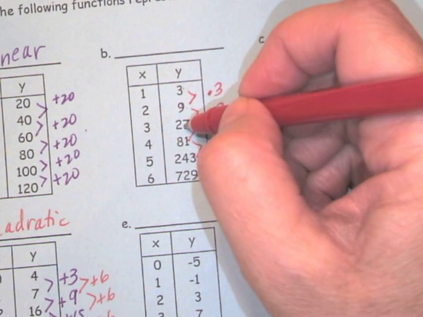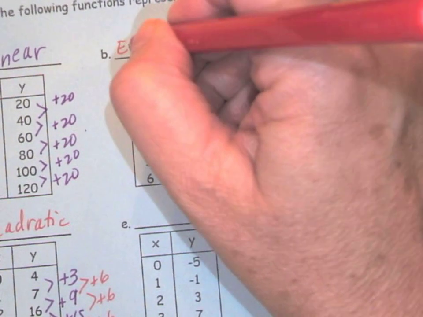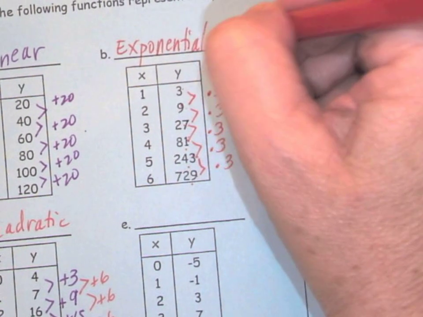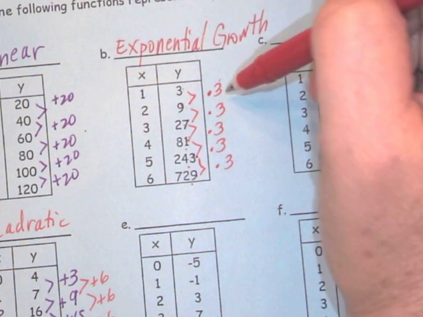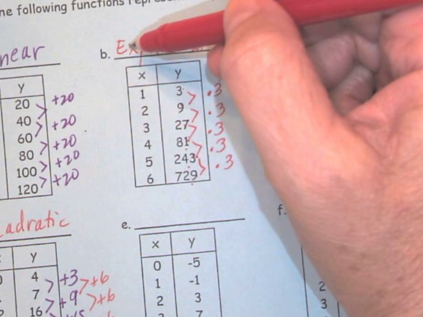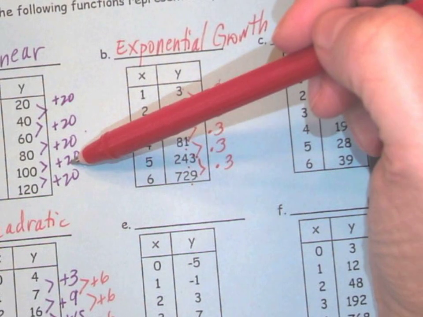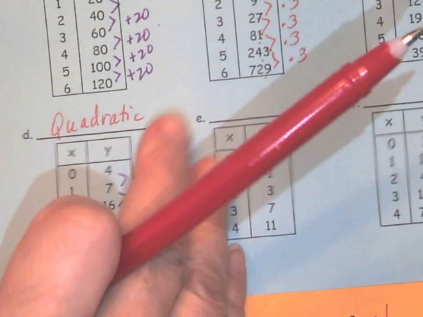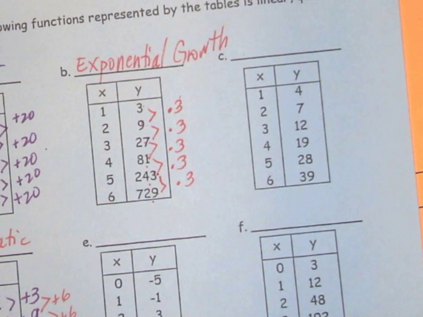Do you see how I'm getting bigger? When you are multiplying or dividing, that is exponential. And the fact that it's getting bigger tells you that it's exponential growth. If I had been dividing each time or multiplying by a fraction, that would be exponential decay. So linear, add the same thing every time. Quadratic, second difference is the same every time. And exponential, you're multiplying or dividing. That's how you tell the difference in the three functions that we do in Algebra 1.